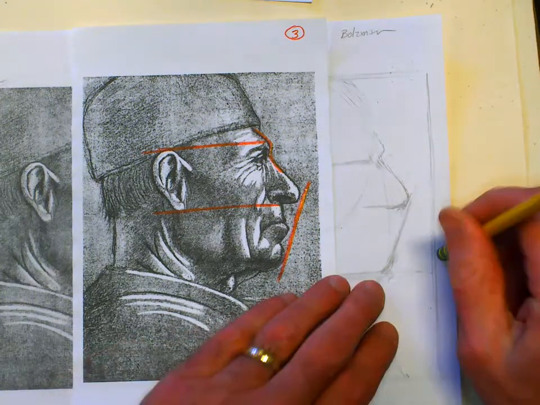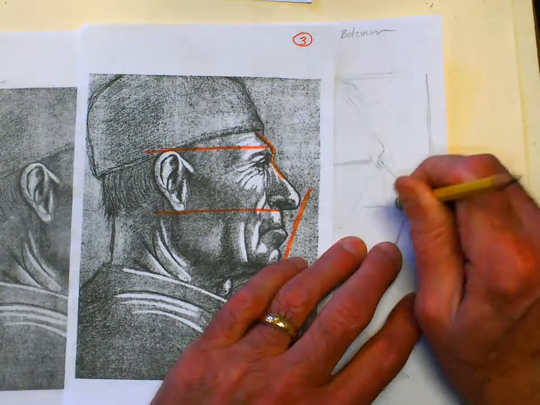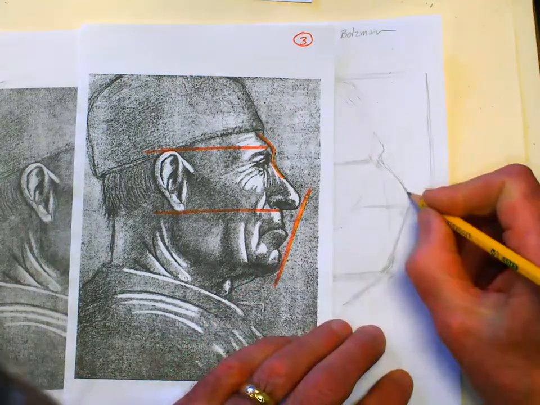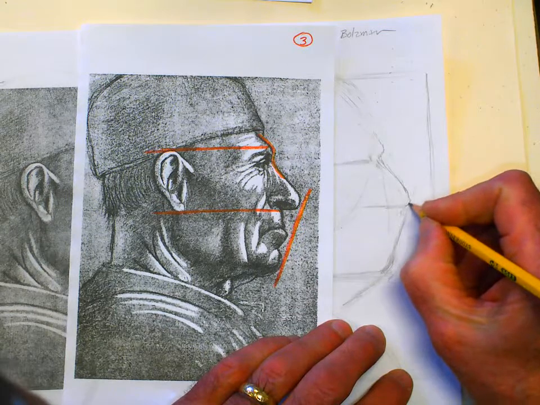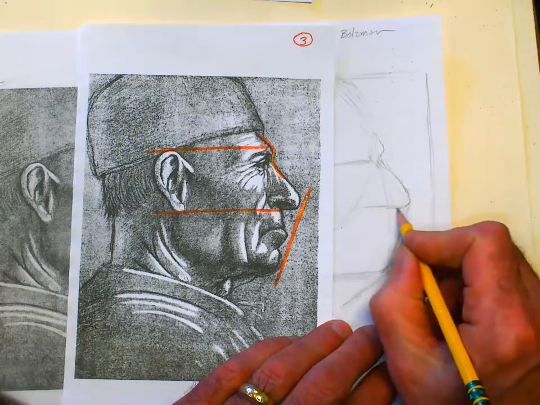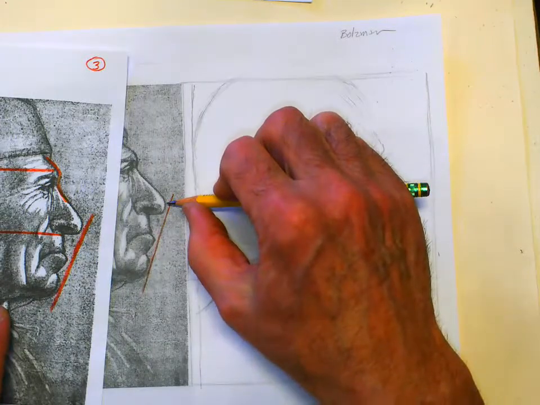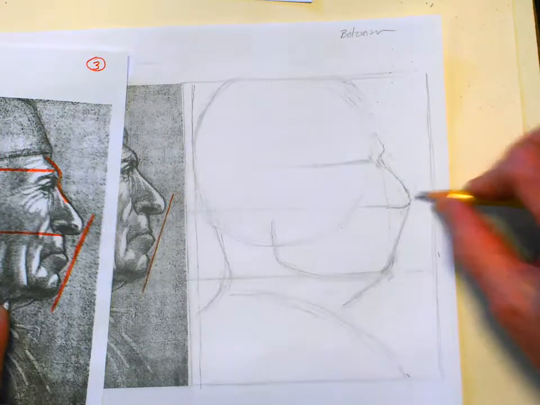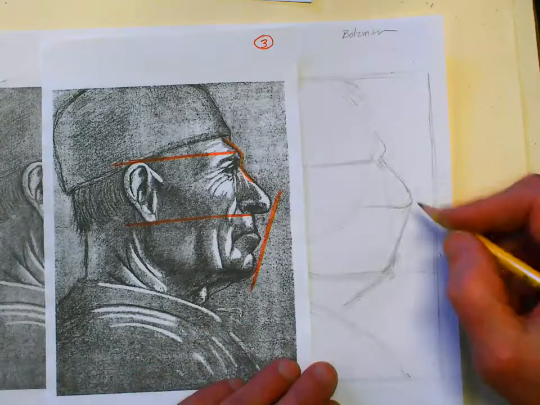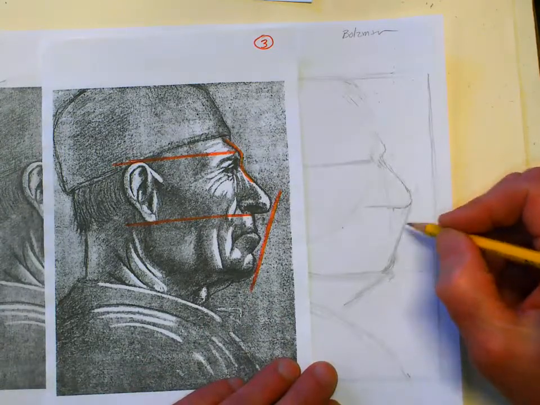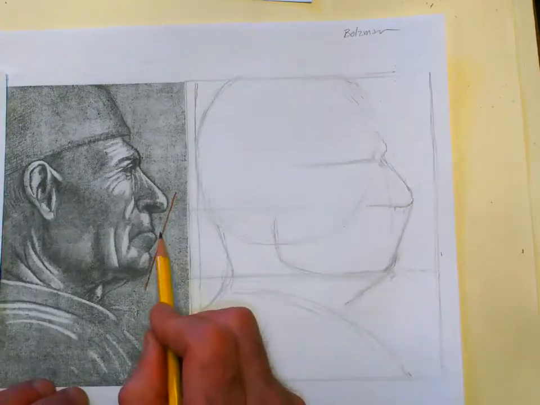Now his nose, let's clean this up a little bit. His nose is going to be rounded like this, and then it kind of goes in like that. And double check this one more time. Okay, that's accurate. Now, his upper lip, well, let's put in the mouth line.